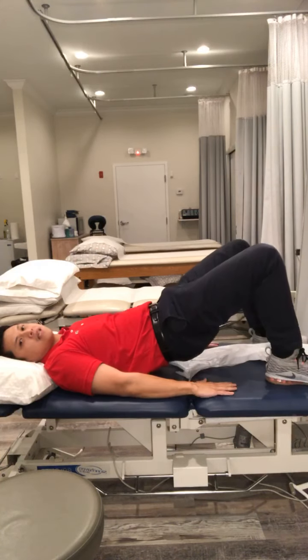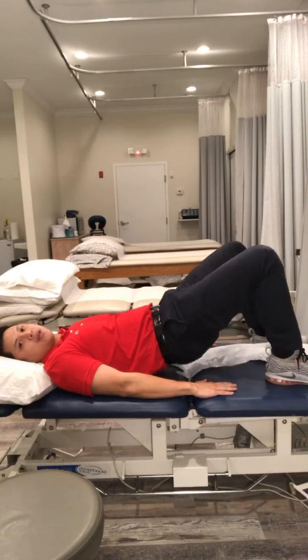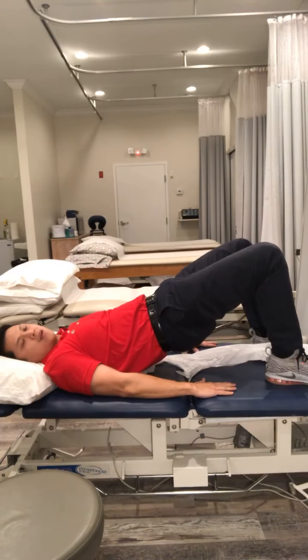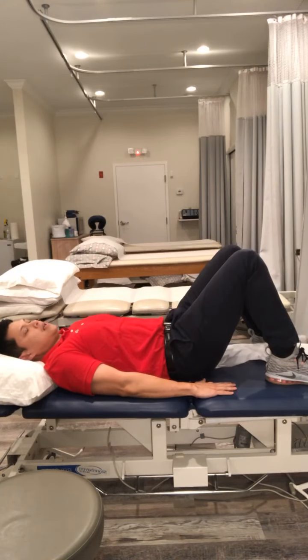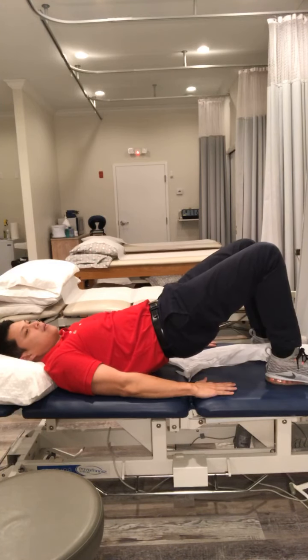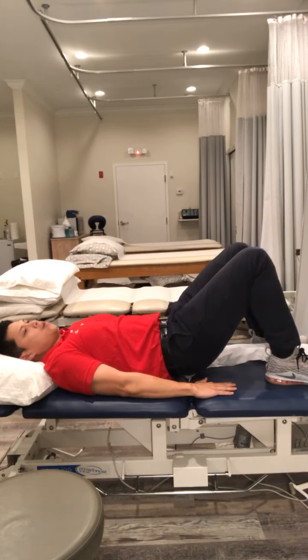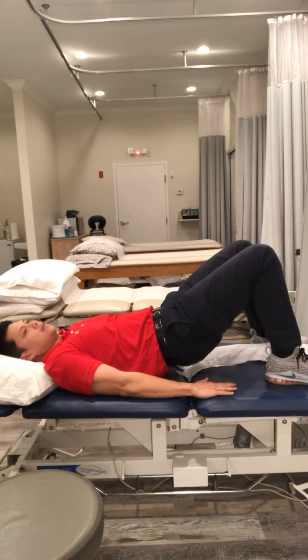So, that's a basic exercise. Huwag kayong mabilis na ganon. Wag ganon. You have to do this slowly. Hold it. And then back slowly. Keep it tight. And then up and down. And slow. And then up. If you can hold it for 2 to 5 seconds, that's good.